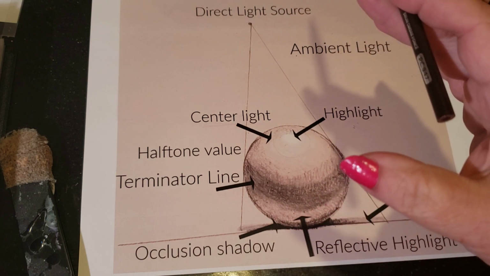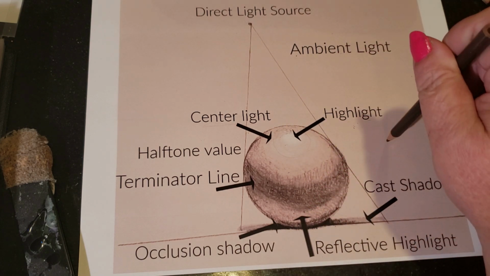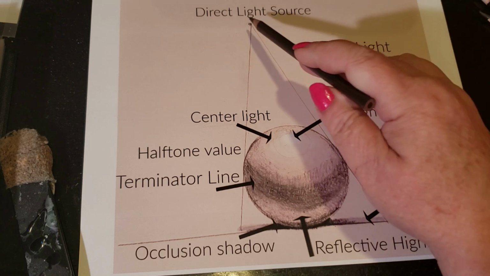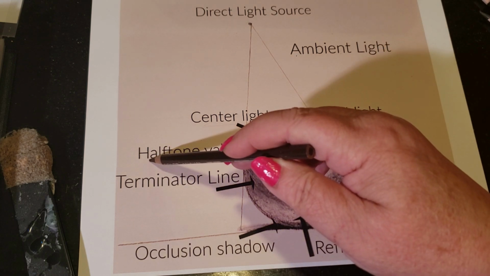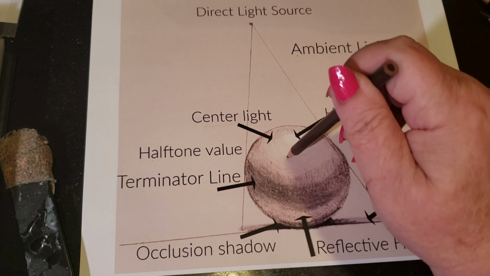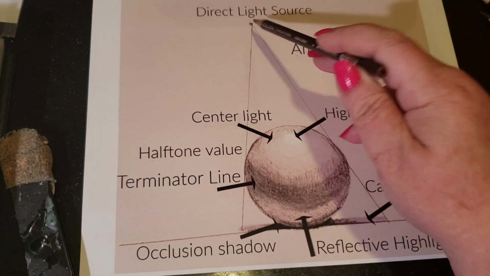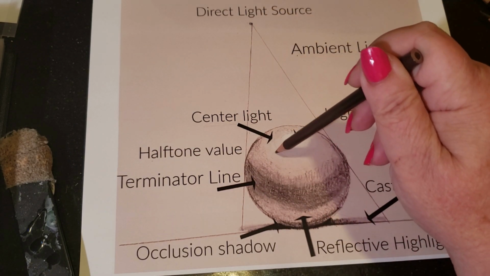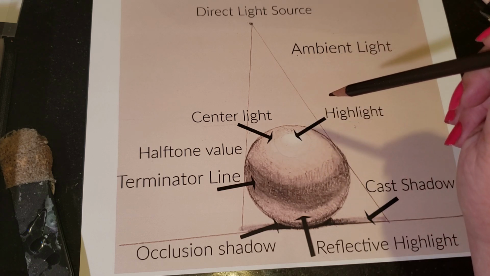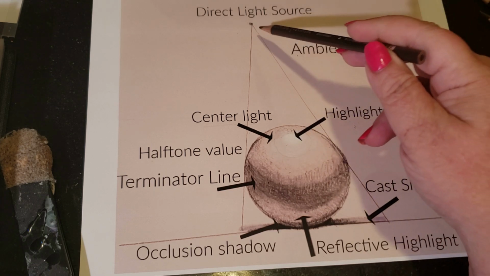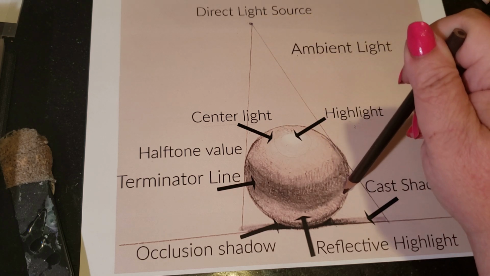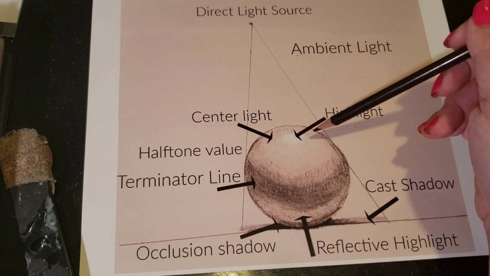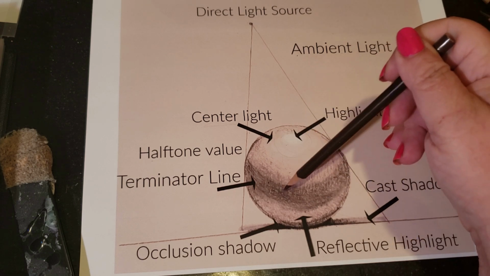It's not stationary. So if you're standing over here and the light source is here, you might have your highlight over here. If you're standing over here and your direct light is over here, it would be over here. Okay? And usually there is a reflection and you might reflect it onto here. So that's why you have your highlights in different places.